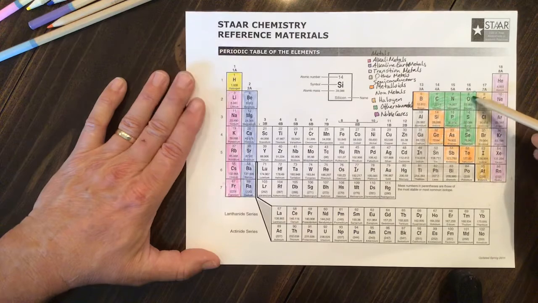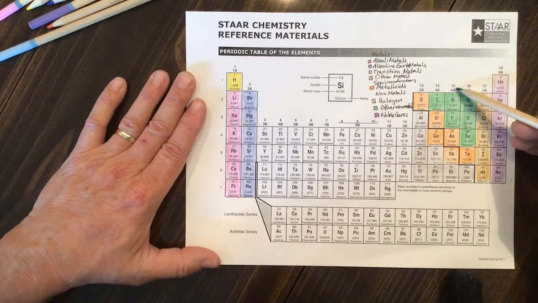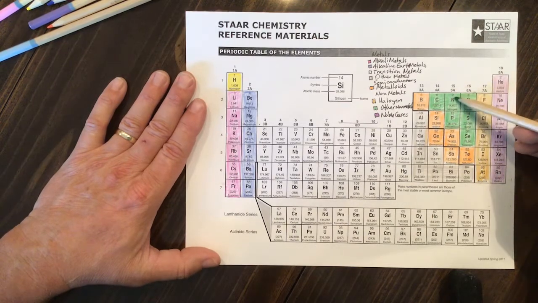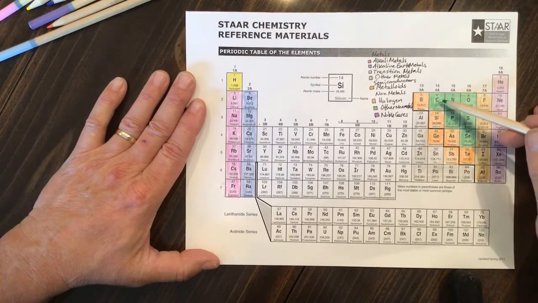But anyway, this is also known as the chalcogens. So the halogens and the chalcogens. Group 15, 5A, is called the nitrogen group. Some people call it the pnictogens. And group 14, 4A, is the carbon group.